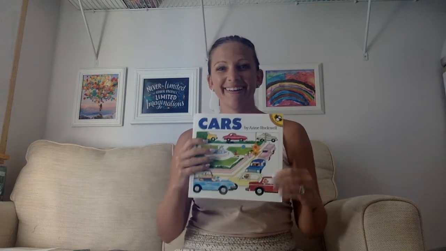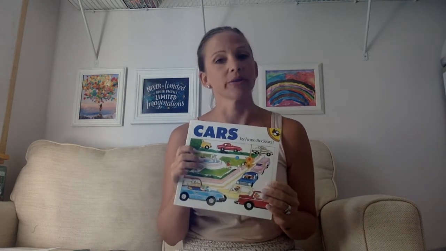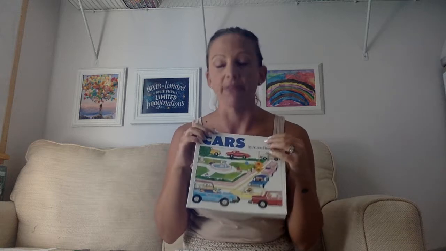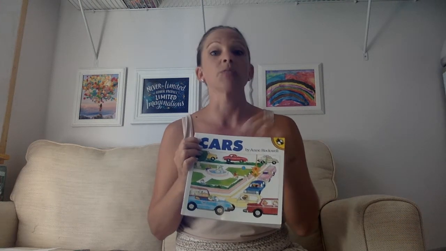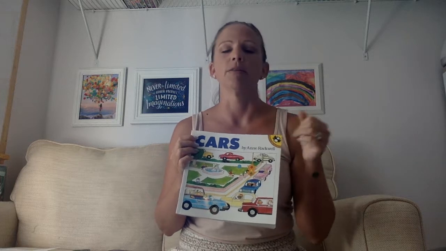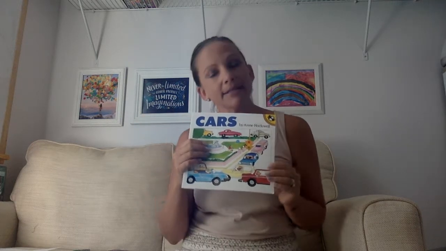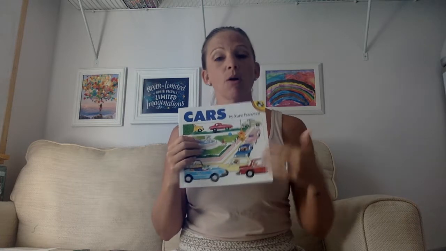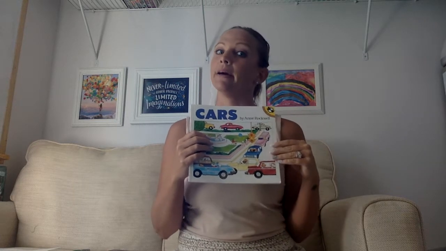Pretty quick book, huh? That is the book Cars. Now we talked about the title, and the title tells us the topic. The foundation of our home is all about cars. But that's not our main idea. That's why I called it a topic. Notice my topic is one word, pretty simple. My main idea will end up being a sentence, what this whole book is mainly about.